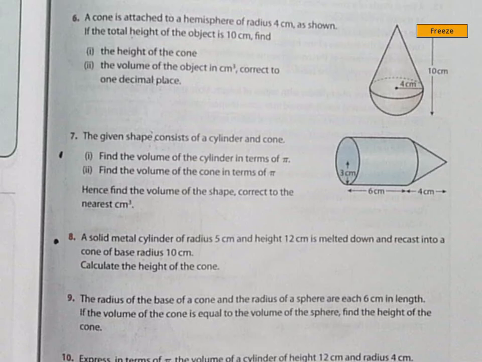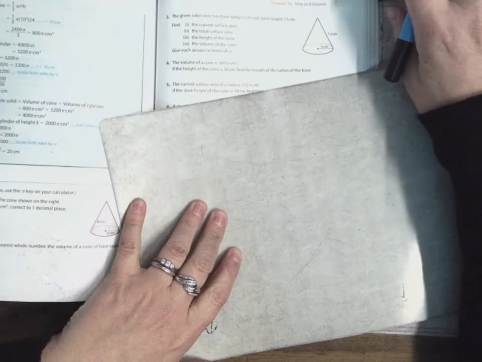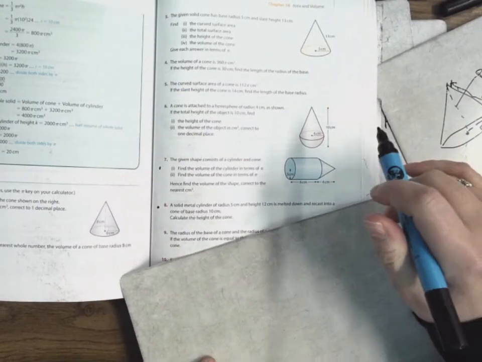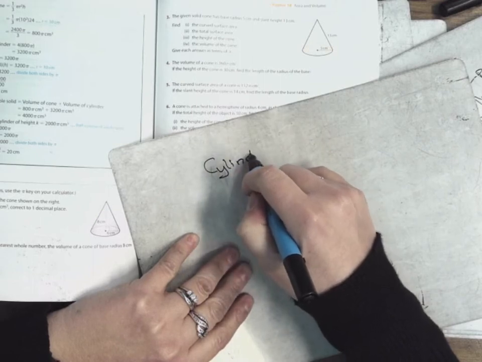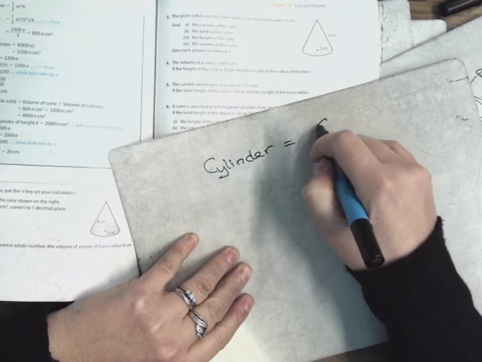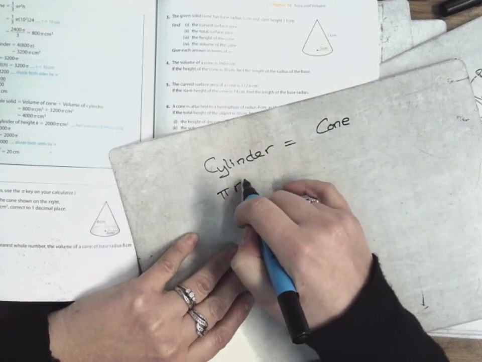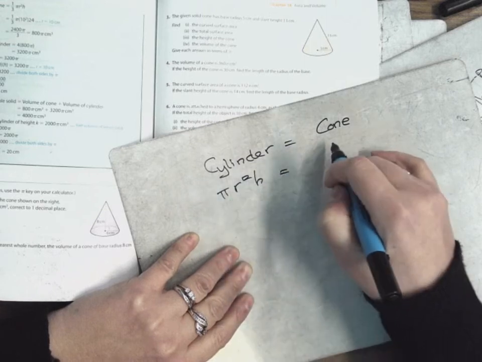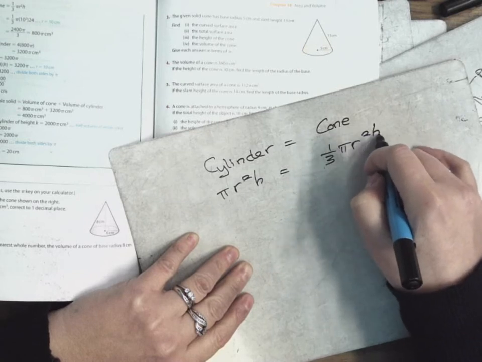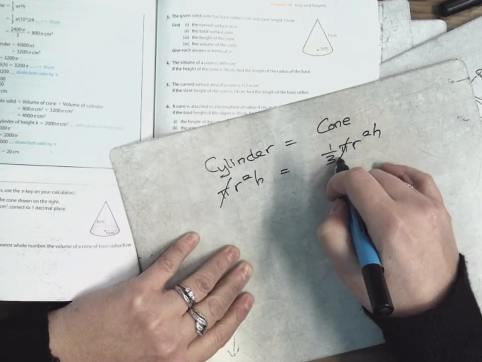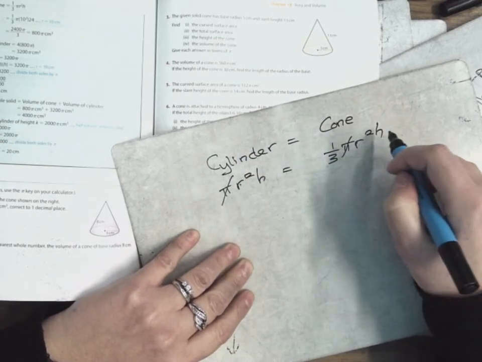So basically they're saying that they started with a cylinder and they melted it down and they used all the metal to make a cone. So that means the volume of metal that was in this pi r squared h was equal to the volume of this, which is 1/3 pi r squared h. Now, the pi's are the same because pi is just a number. The r's and the h's are not, because this is the radius and the height of the cylinder, and this is the radius and the height of the cone.